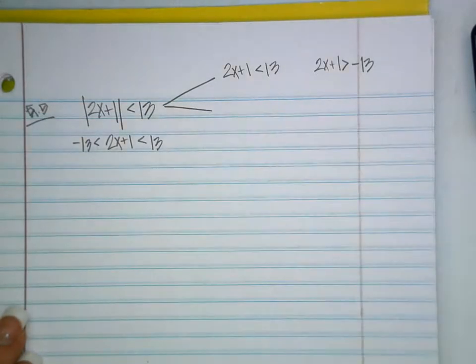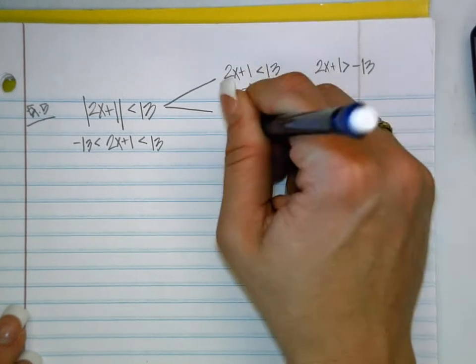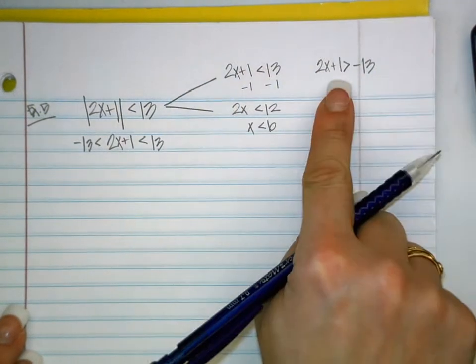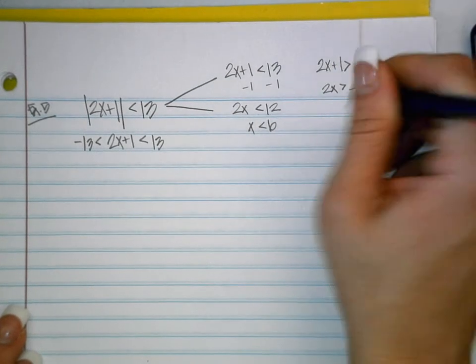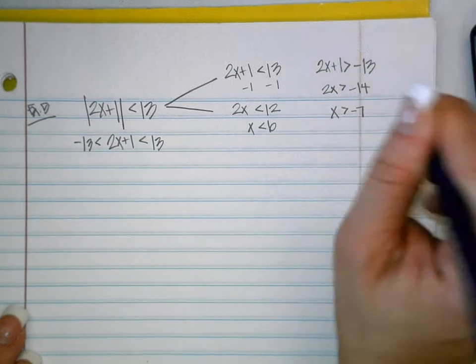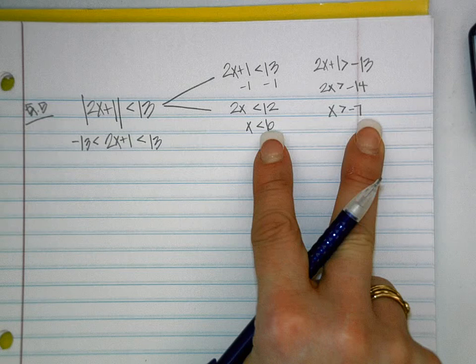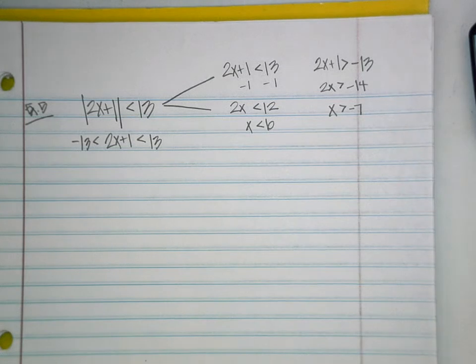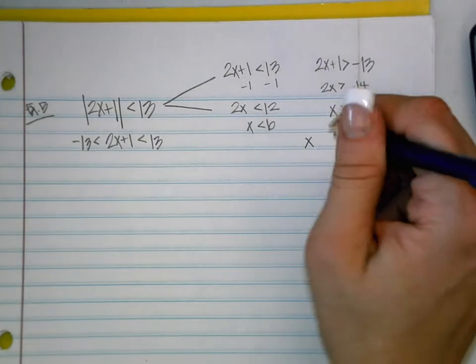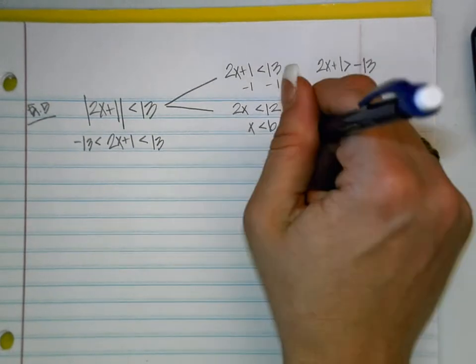You would solve, which is fine. You'd subtract 1. We'd get 2x is less than 12. Divide through, x is less than 6. Here, same thing. Subtract 1. 2x greater than negative 14. Divide through, x is greater than negative 7. Does this make sense the way it's written? If you do it this way, you have to end up writing this in a way that actually makes sense. When you rewrite it, it is a sandwich: x less than 6, x greater than negative 7.